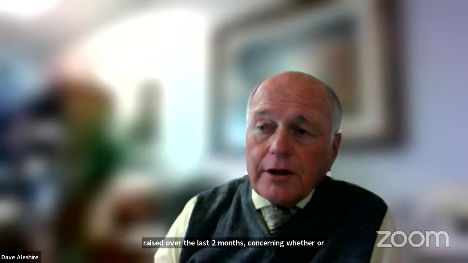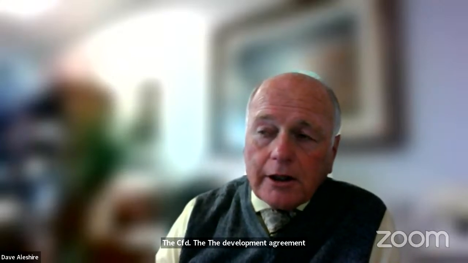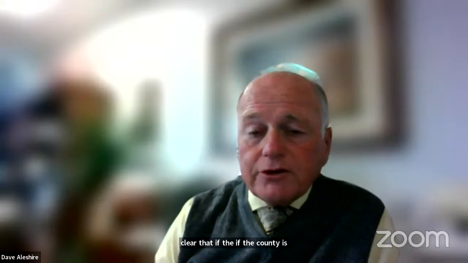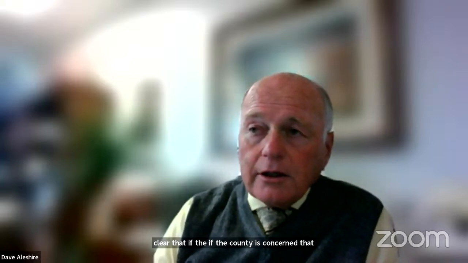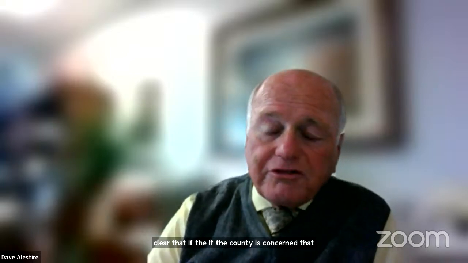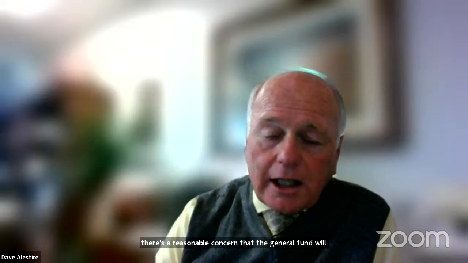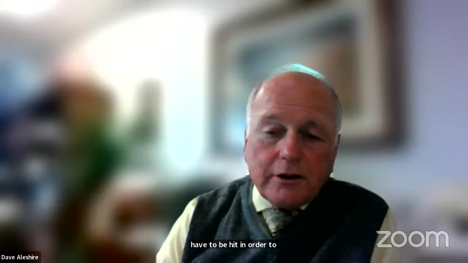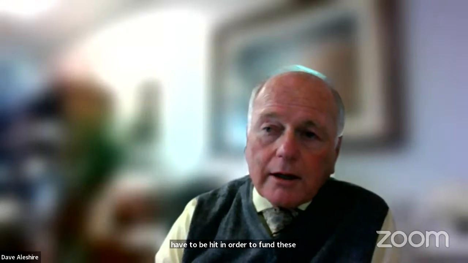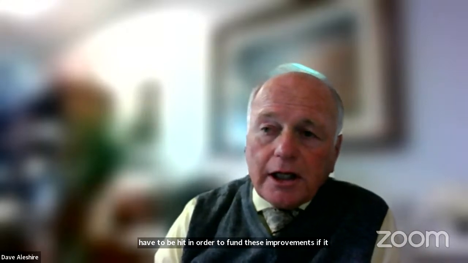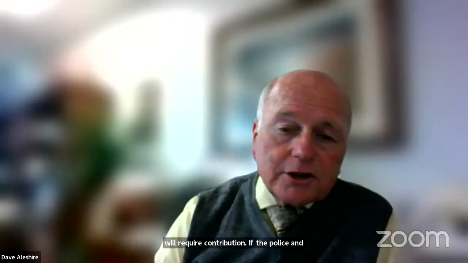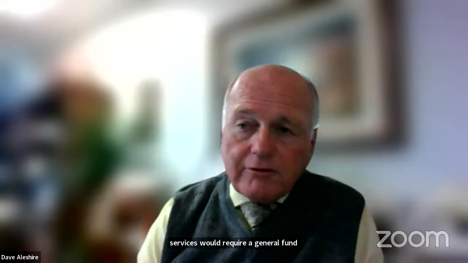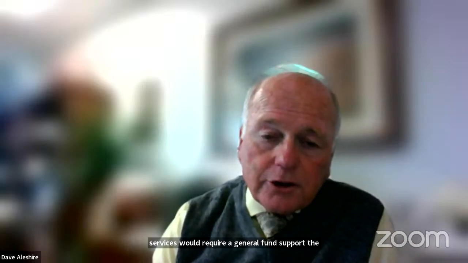The development agreement does make it clear that if the council is concerned, if there's a reasonable concern that the general fund will have to be hit in order to fund these improvements, if it will require contribution, if the police and fire services would require general fund support, the development agreement makes it clear there's to be no general fund support.